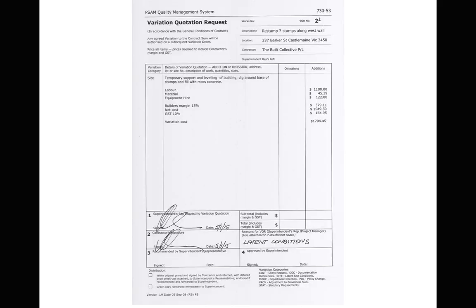And you can see here that the variation that he's actually sent out, it's a standard form. Carl used to be a project manager working on school buildings for the Department of Education Victoria. So he's essentially got all these standard documents that he's using, which are good because they have all the standard things that one should have in a variation request.